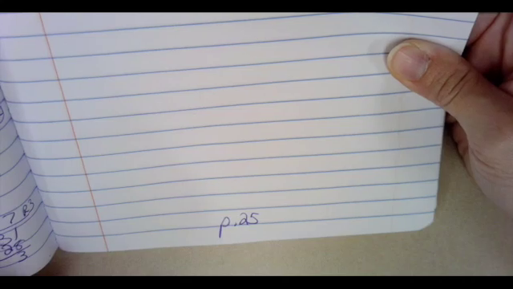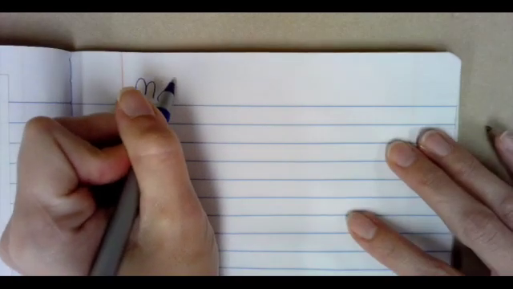And then today's notes are going to be handwritten. So at the top, you're going to write multiplying fractions.